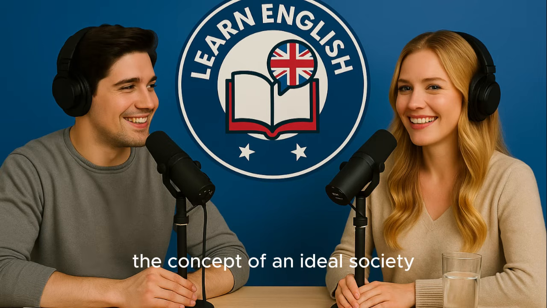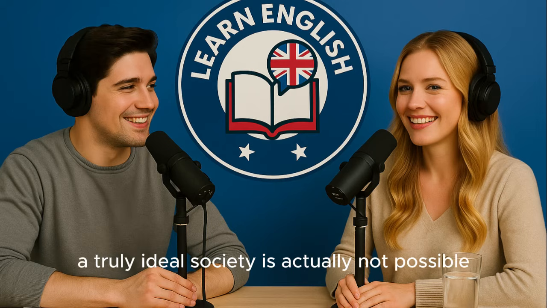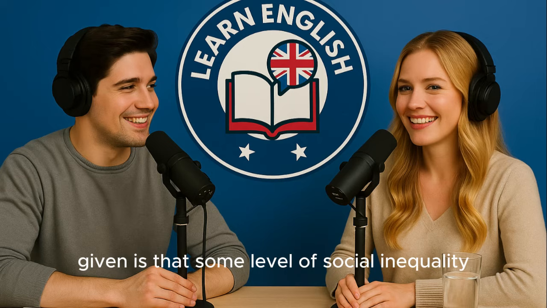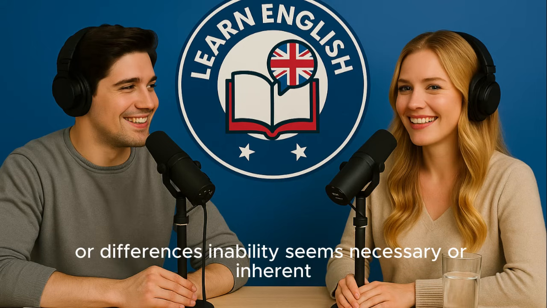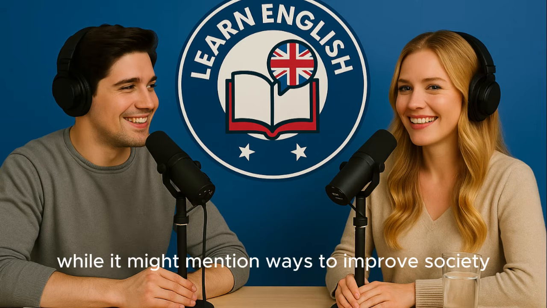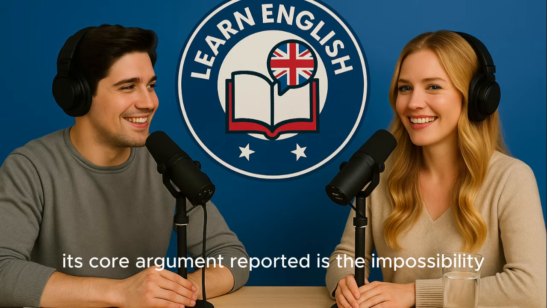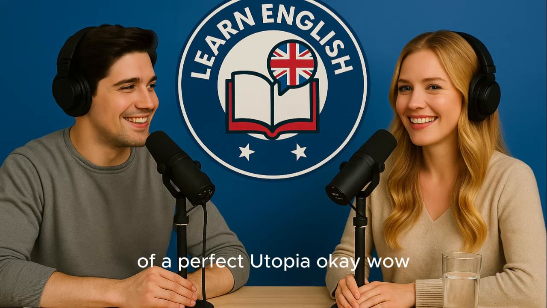And finally, the concept of an ideal society. One sample tackles this by arguing a truly ideal society is actually not possible. The reason given is that some level of social inequality or differences in ability seems necessary or inherent. While it might mention ways to improve society, its core argument reported is the impossibility of a perfect utopia.